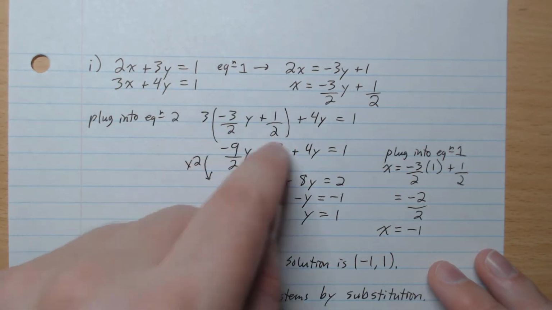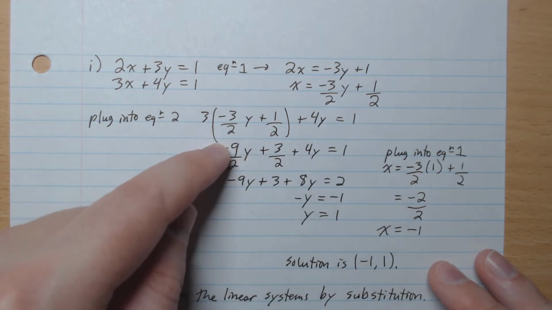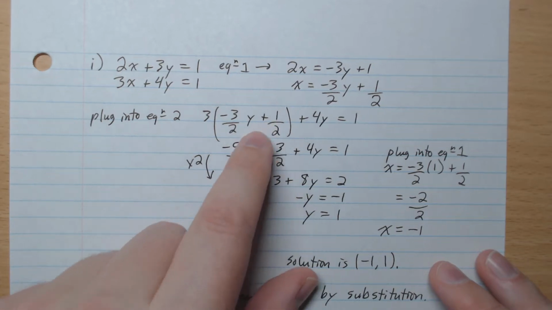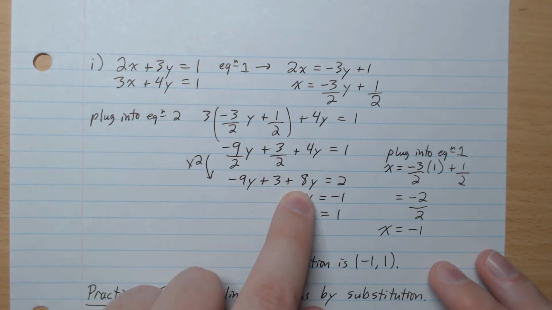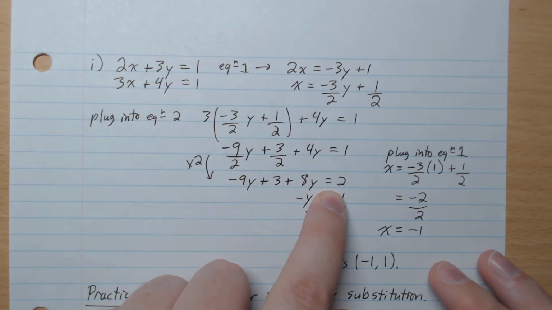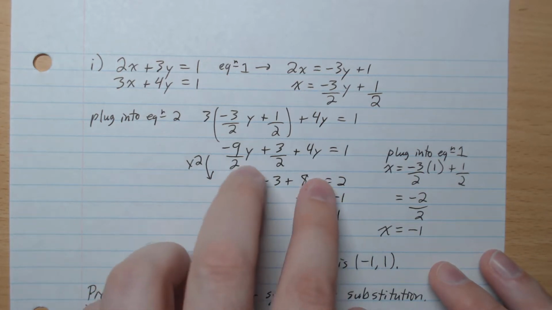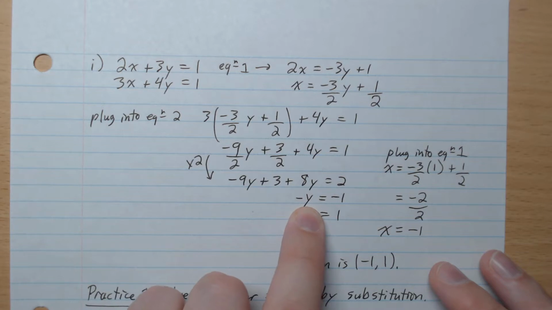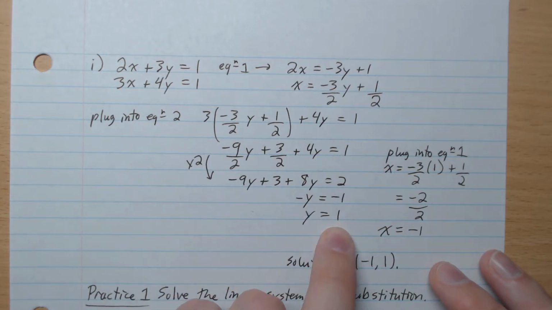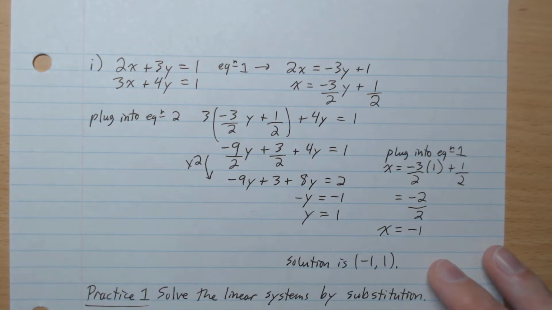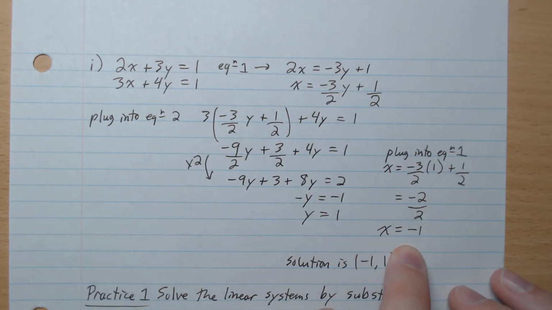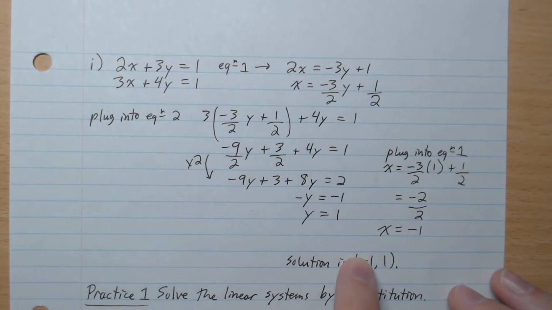We're going to multiply the entire equation by 2 to get rid of the fractions, so we get negative 9y plus 3 plus 8y equals 2, like that. Isolate for y, right? Negative 9y plus 8y gives negative 1y, and so we get y equals 1 as such. Plug that into equation 1 here, and we get x equals negative 1. So the solution to the system is (-1, 1), like that.